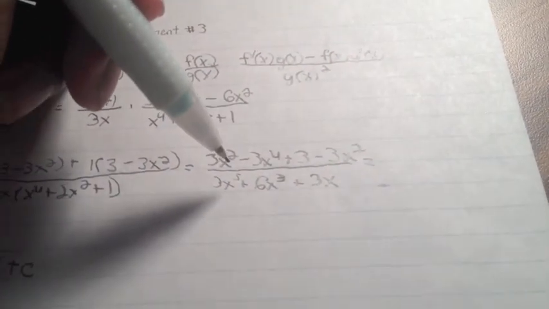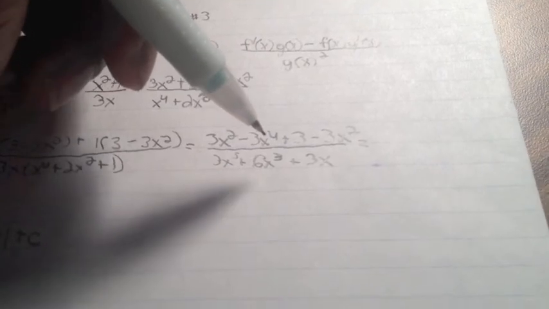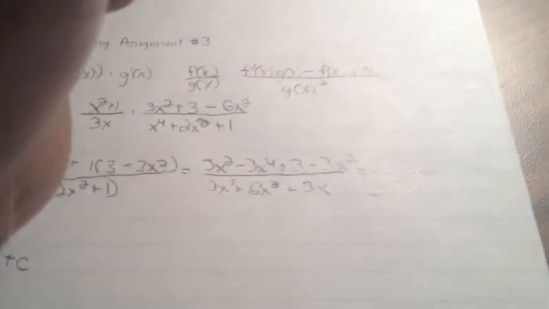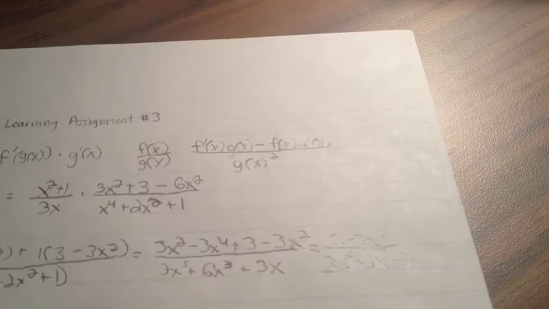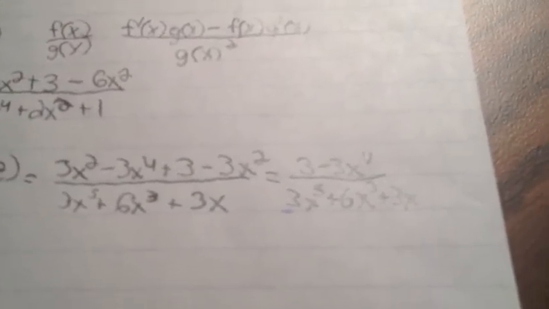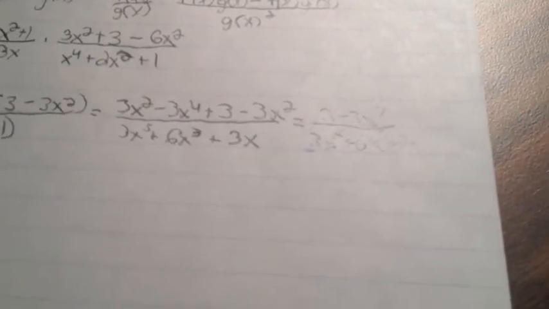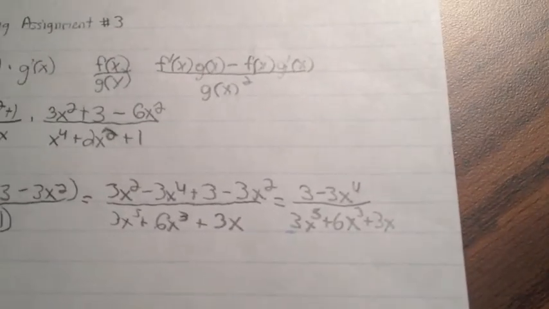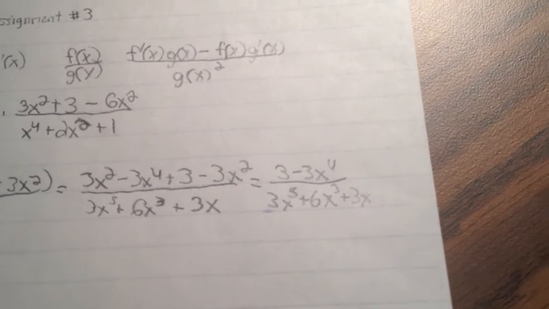So this is going to be equal to 3 minus 3x to the 4th over 3x to the 5th plus 6x to the 3rd plus 3x. There. And that will be our derivative.